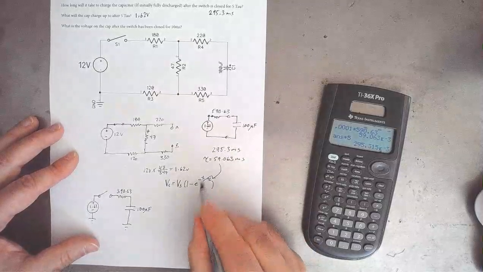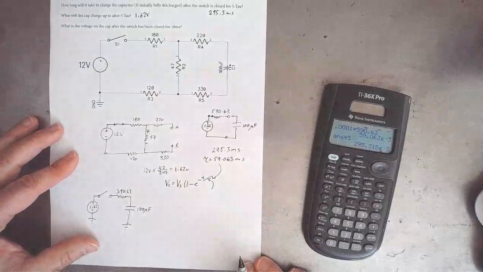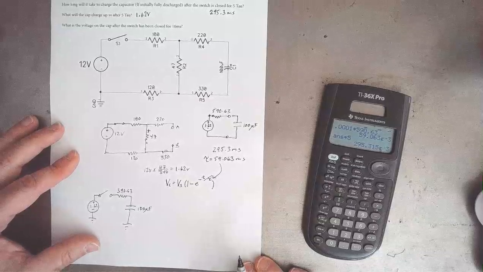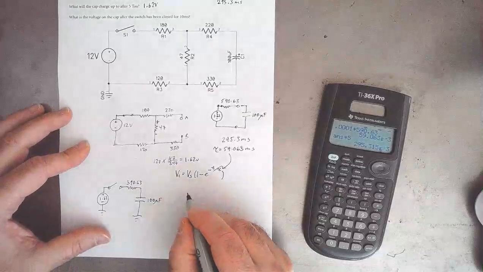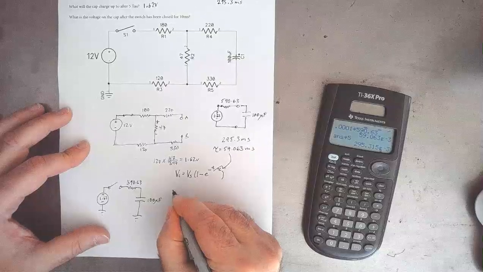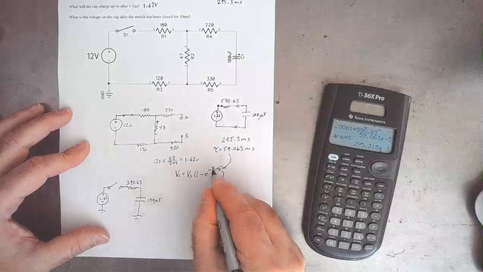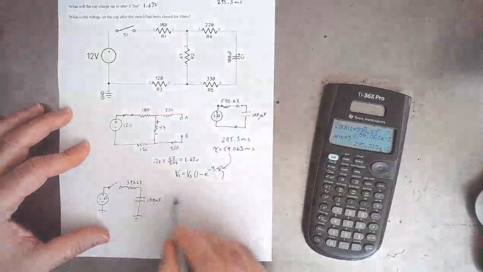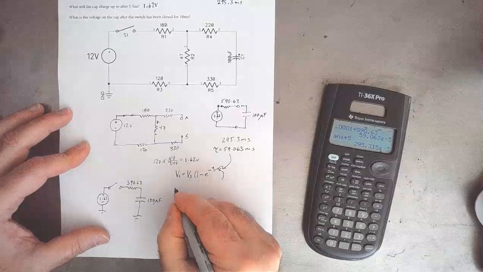So we're trying to solve for t. So let's fill in what we know. Well, actually, we're not solving for t. We're given t. We're trying to solve for the voltage on the cap. I'm sorry.